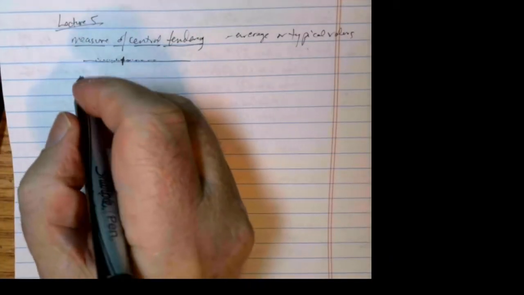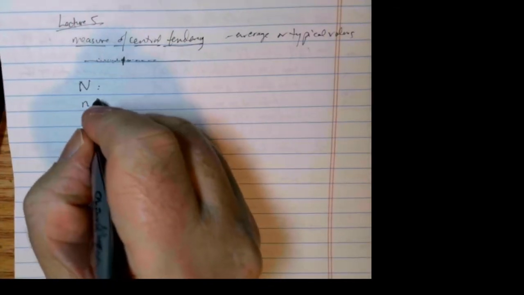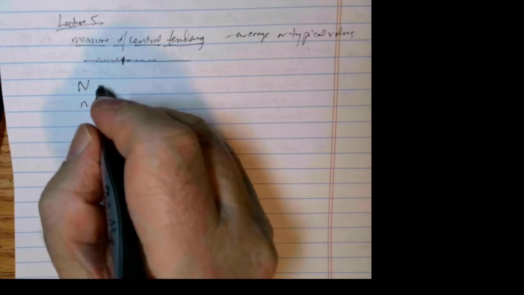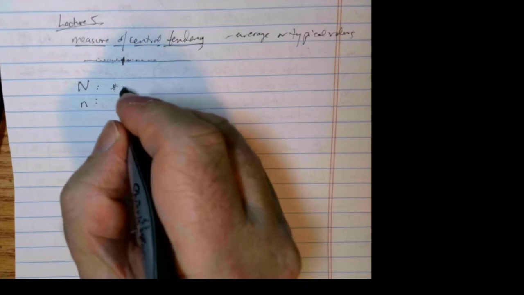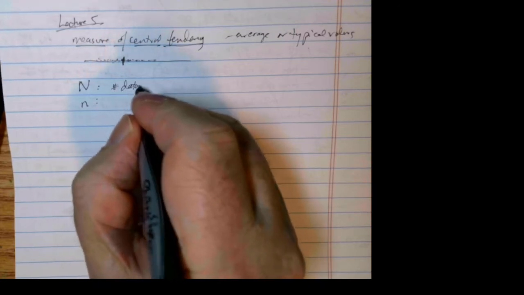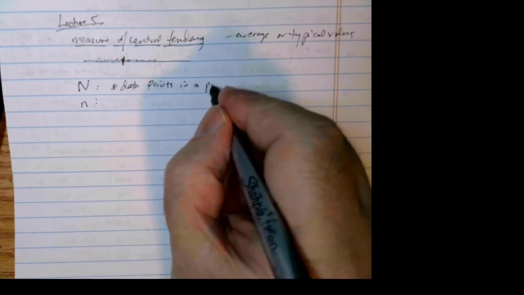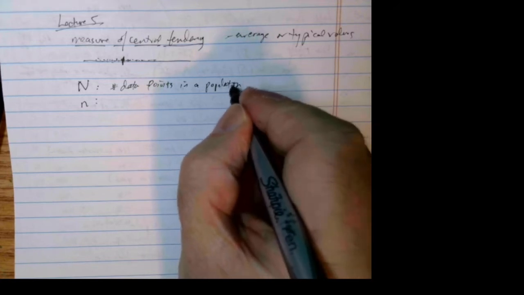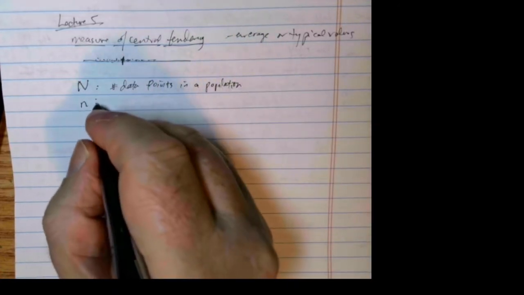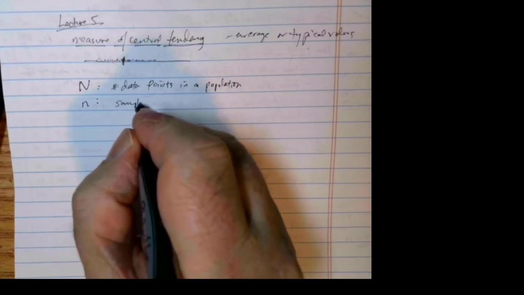Before I start talking about this, I need a little bit of notation. We have two different notations for the number of values in a data set, depending on whether the data is population or sample data. If it's population data, we use a capital N. So capital N is the number of data points in a population. Lowercase n, on the other hand, is the sample size, the number of points in a sample.